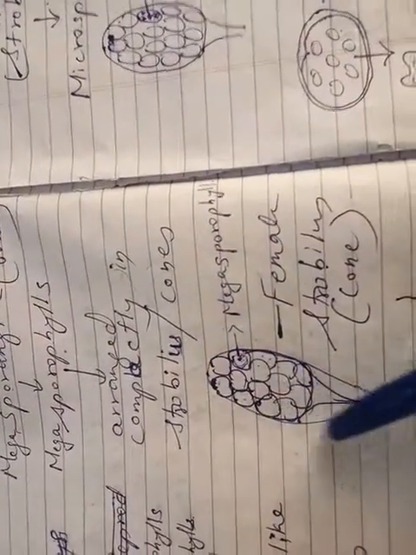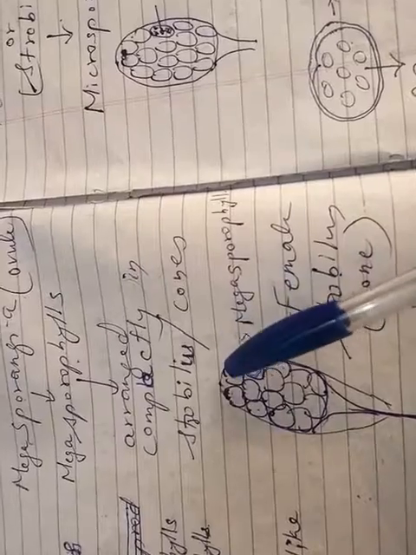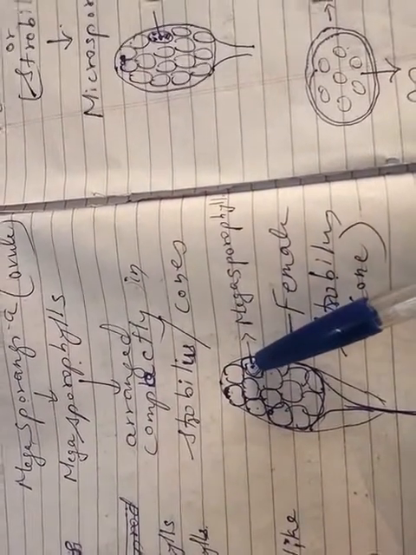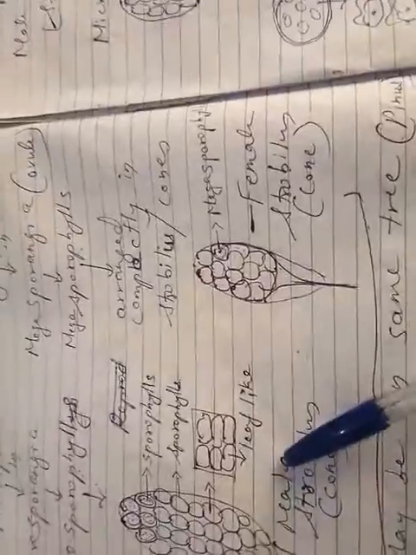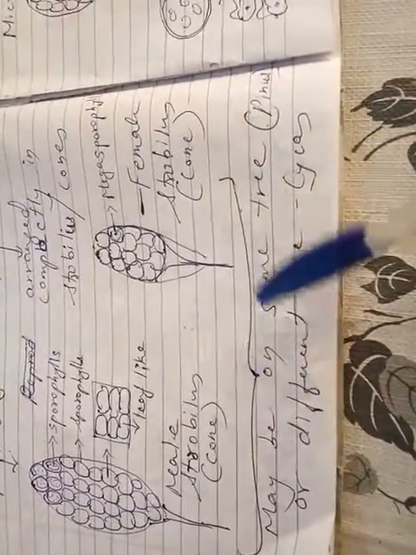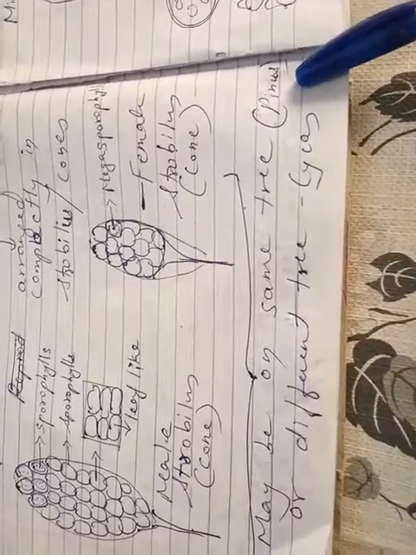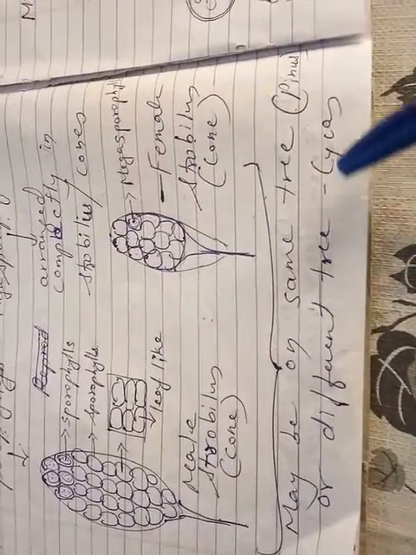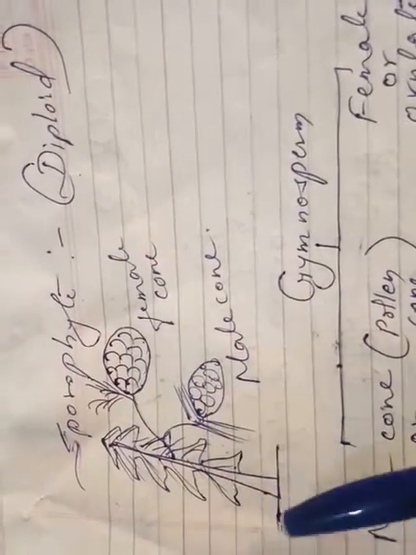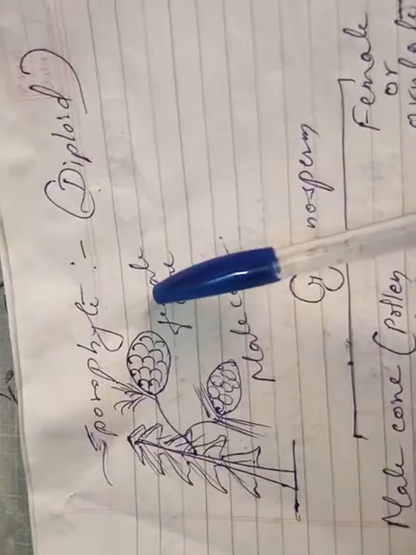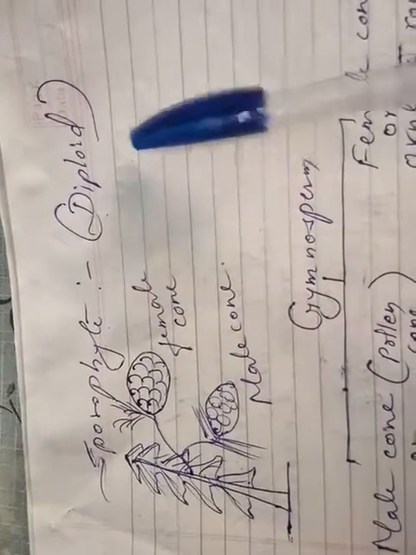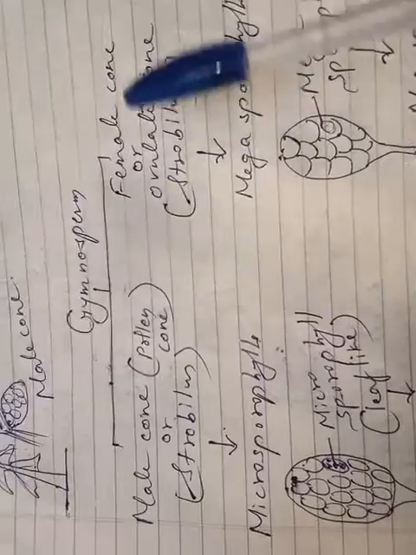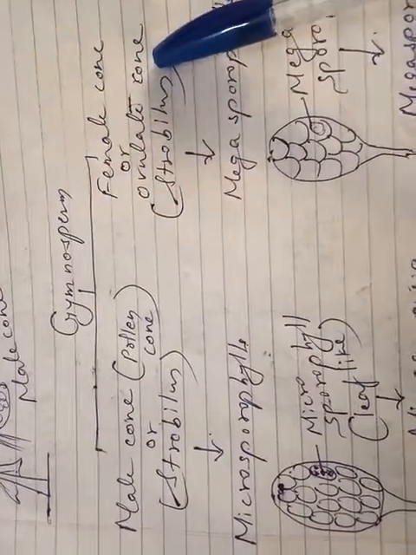This is the female cone having megasporophylls. The male cone and female cone may be on the same tree, for example in Pinus, or on different trees, for example in Cycas. The sporophyte, with root, stem and leaves, is always diploid. The male cone is also called the pollen cone and the female cone the ovulate cone.